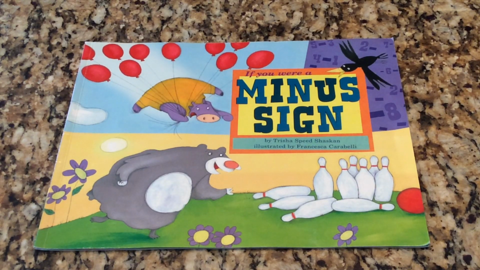It is very similar to the story I read you last week, except this time it's called If You Were a Minus Sign. It's also by Trisha Speed Shaskan and illustrated by Francesca Carabelli. So Trisha wrote the words and Francesca drew the pictures.